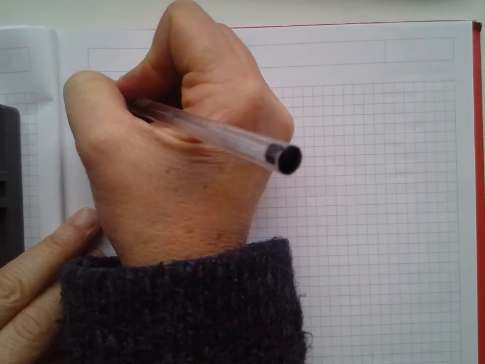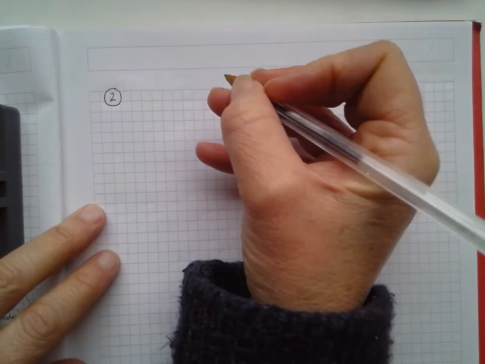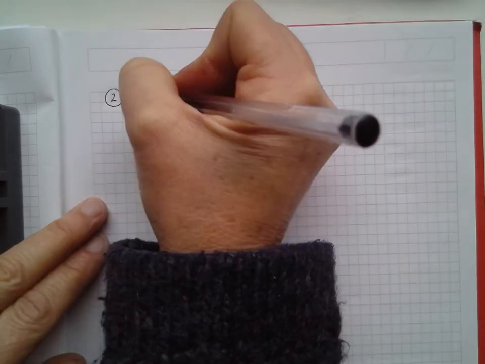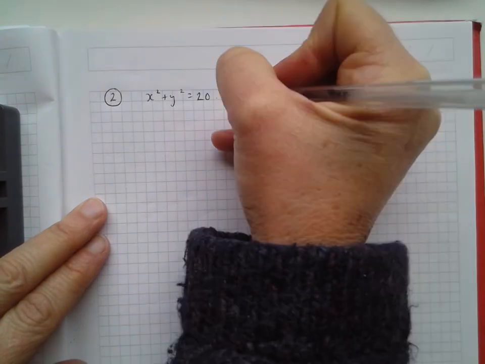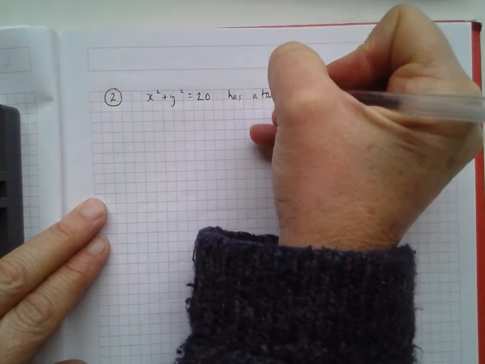So in this next example, which is from the same book I took a photograph of earlier, we've got a circle x squared plus y squared equals 20, and it has a tangent at the point 2, minus 4.